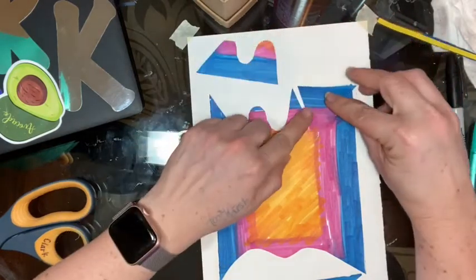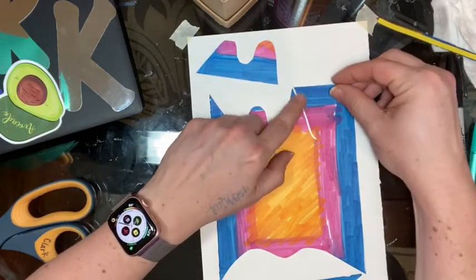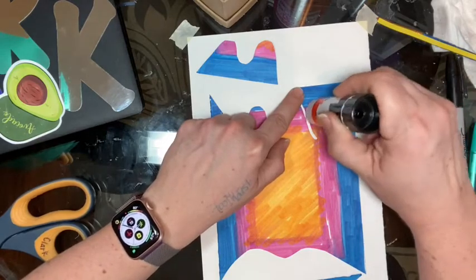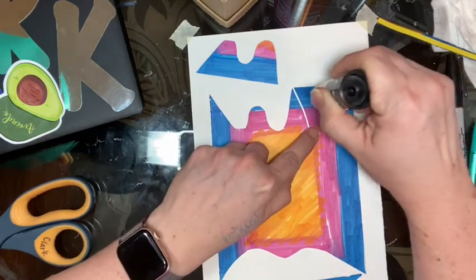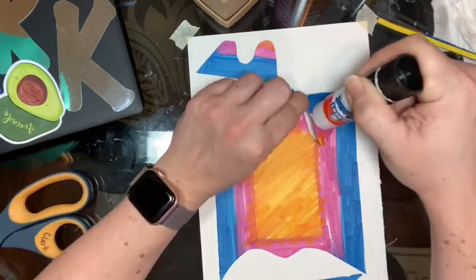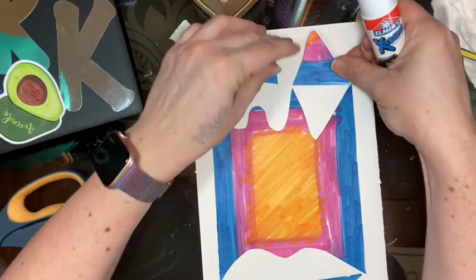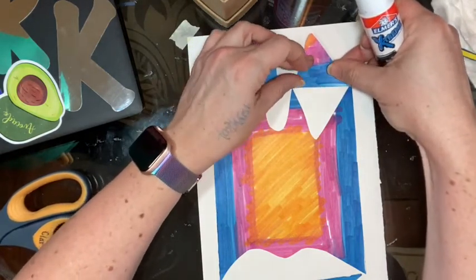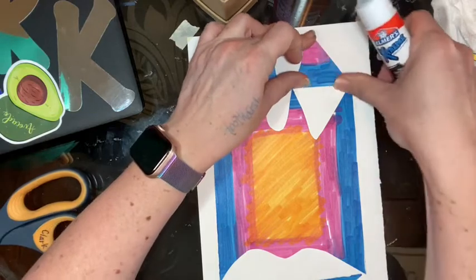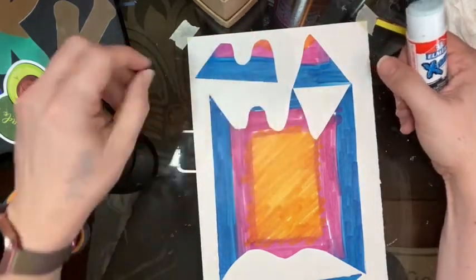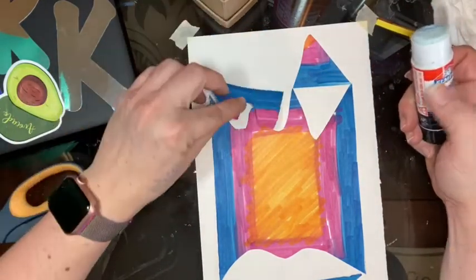Okay, so I'm gonna try one more time, make sure that's the right way. It is the right way, so I'm going to put the glue on this piece of paper, and then I flop it over. So where it's like a mirror image, and you can see where it once lived right there, okay? I'm going to do this again.